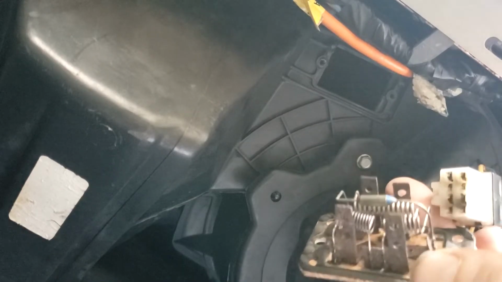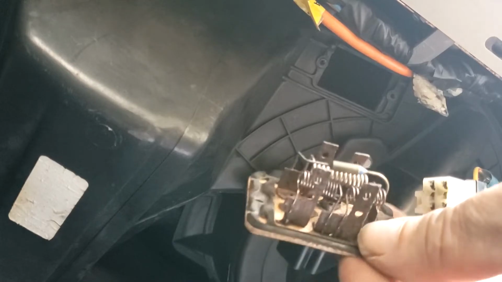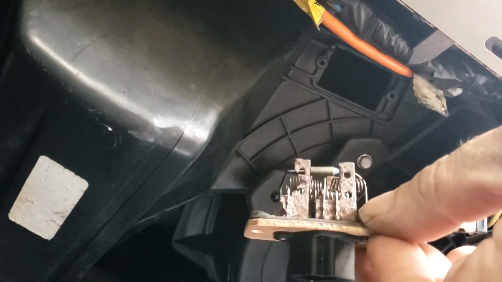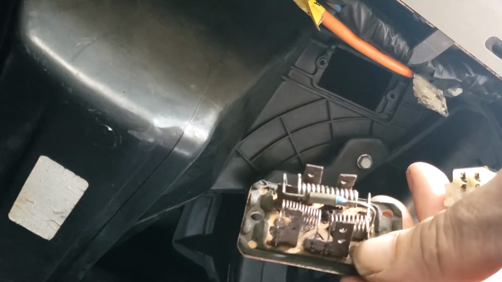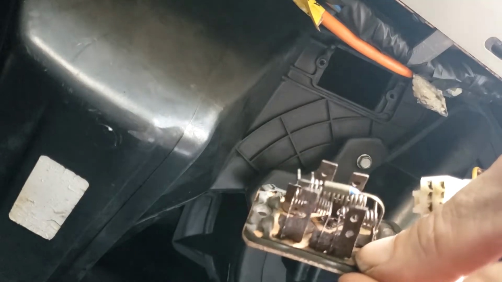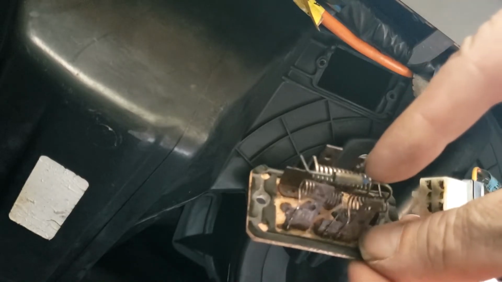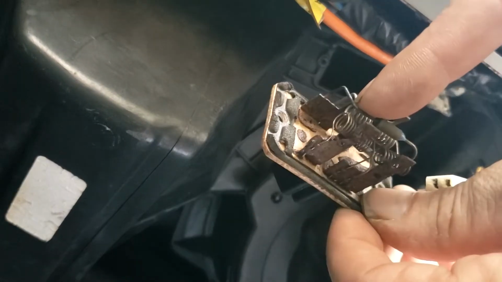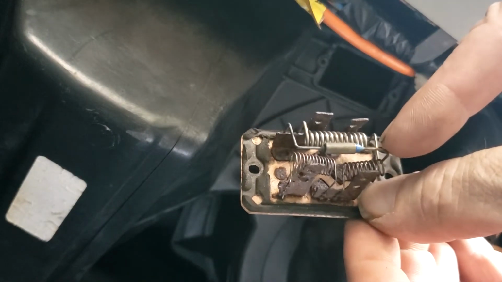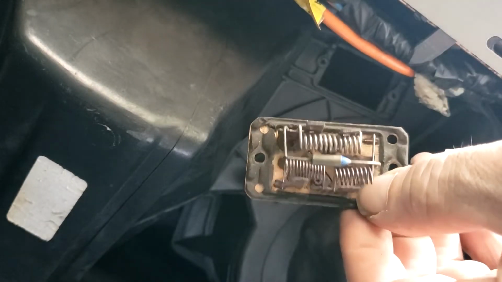Normally, in most cases, the resistors themselves are made out of nichrome, which is relatively inert. It's not that reactive with moisture. So more than likely they'll be fine. And as you can see, there's nothing wrong with them. Even the thermal fuse appears to be good.